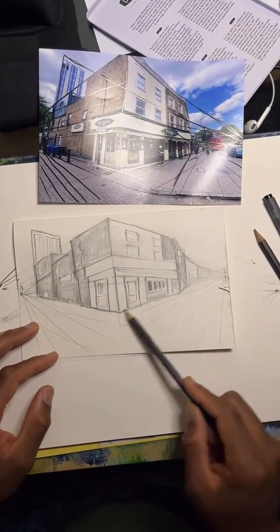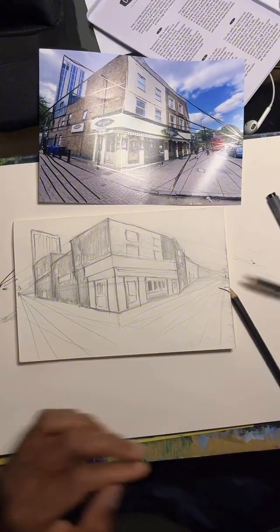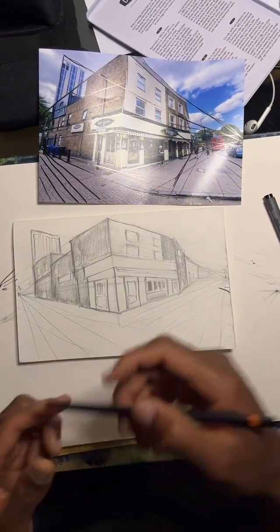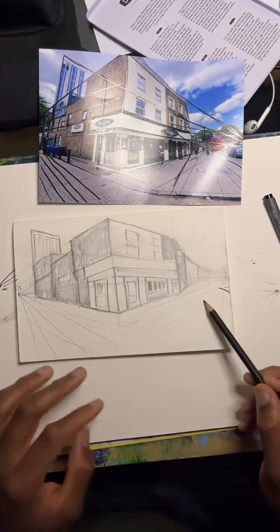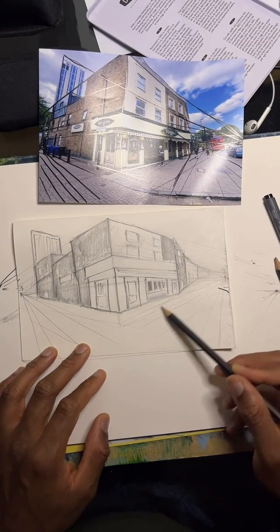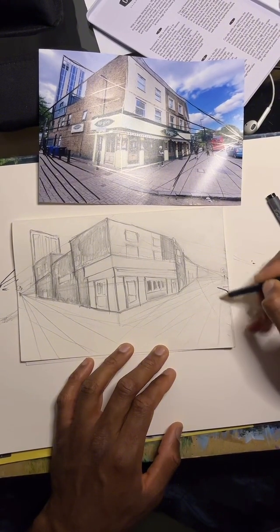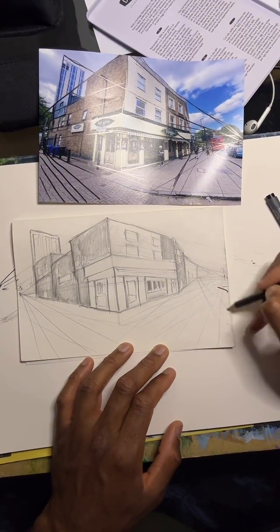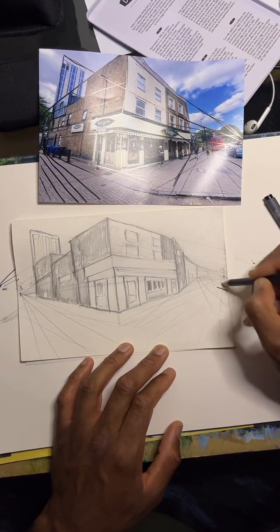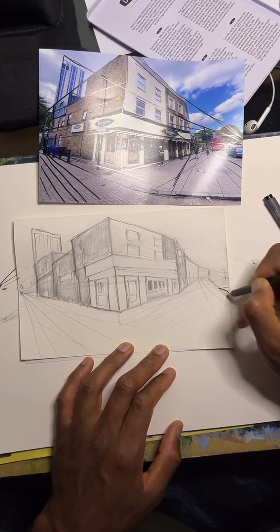So, wow, I've just actually looked at my drawing properly. It's actually starting to form. But you know what? I got too carried away already and we haven't drawn the pavement yet. So let's add that pavement in to our drawing, the road area.